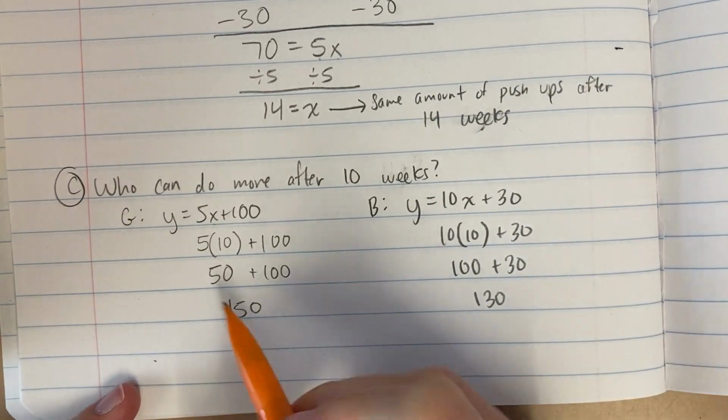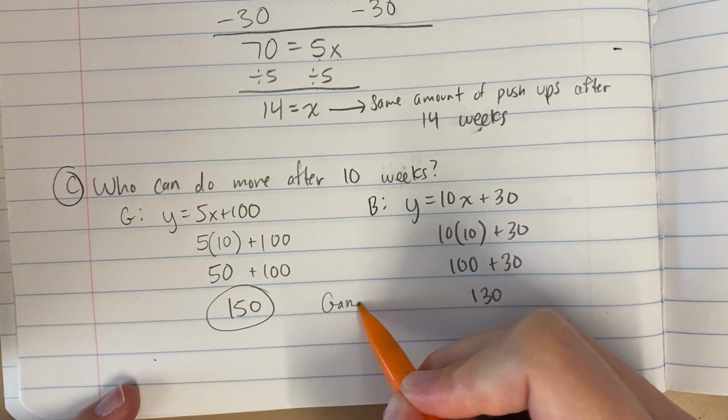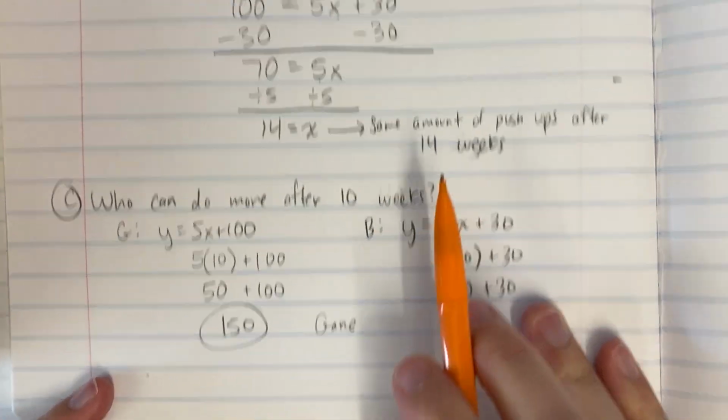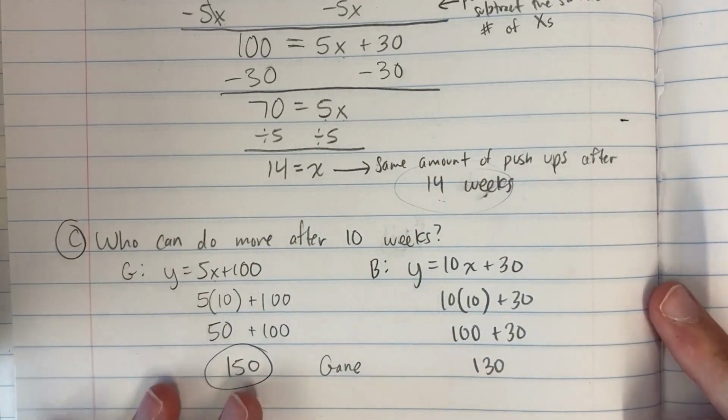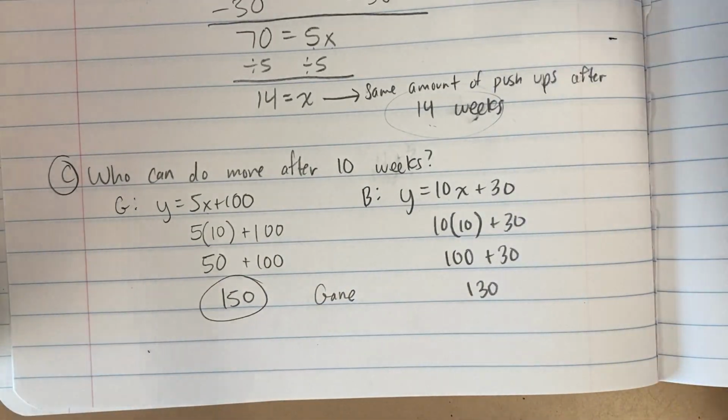So who's doing more? Well, Gain's still ahead of me right now, right? And remember, I'm going to catch up to him after 14 weeks, right? And then after that, I'll be doing more, right? So make sure you have this down, and then you're going to try a few of these.